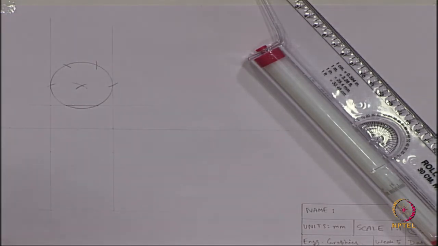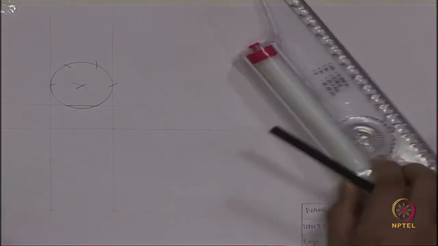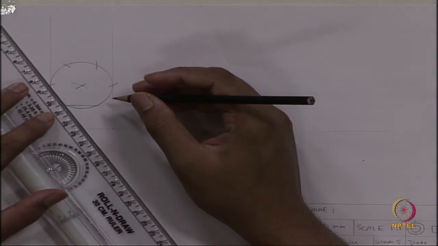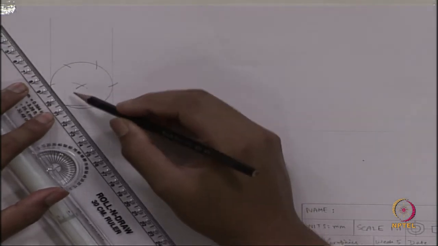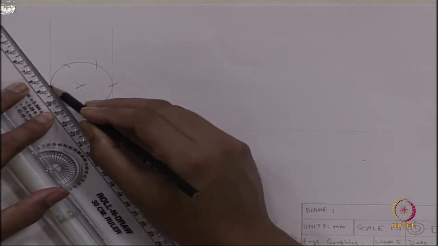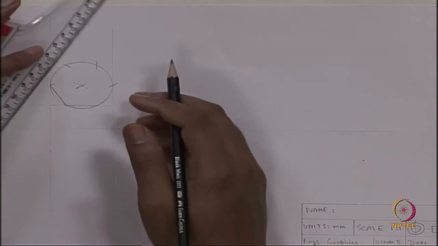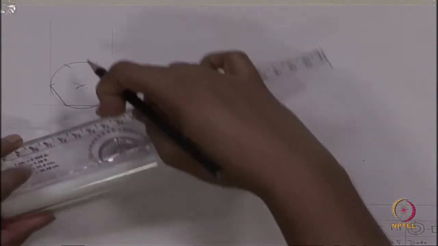So we have got all the points for drawing the hexagon.